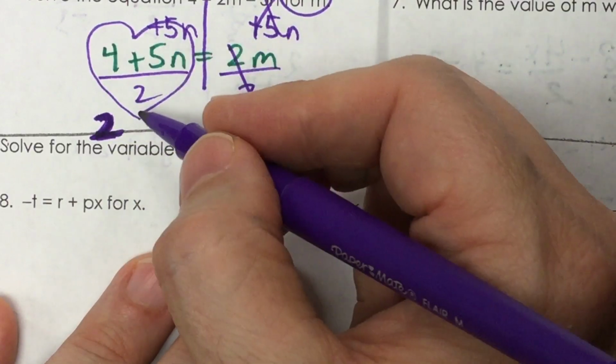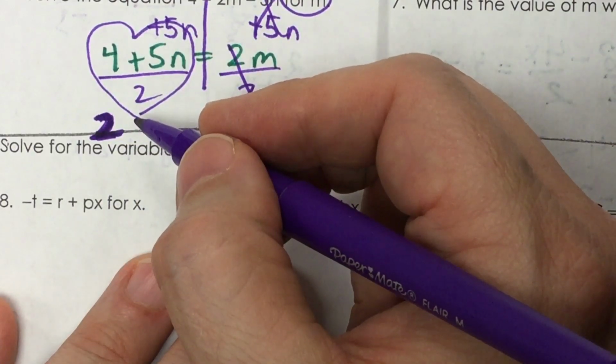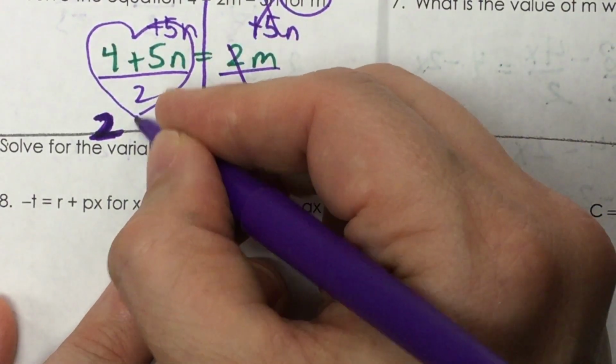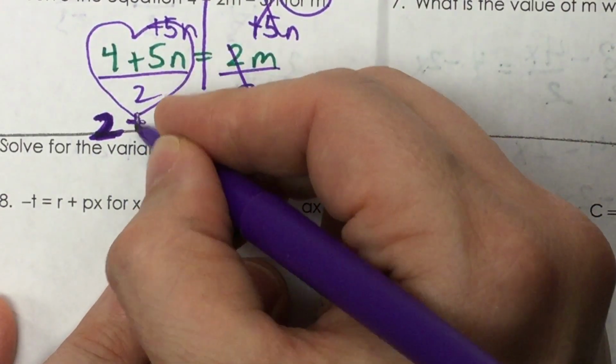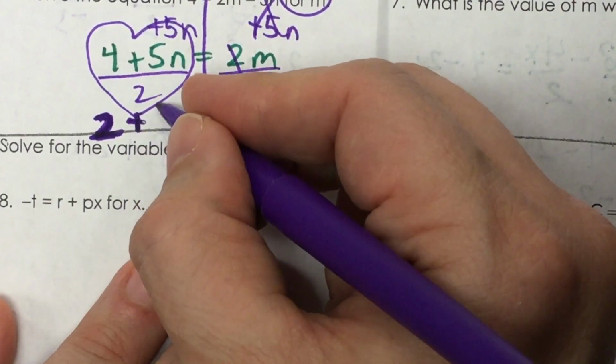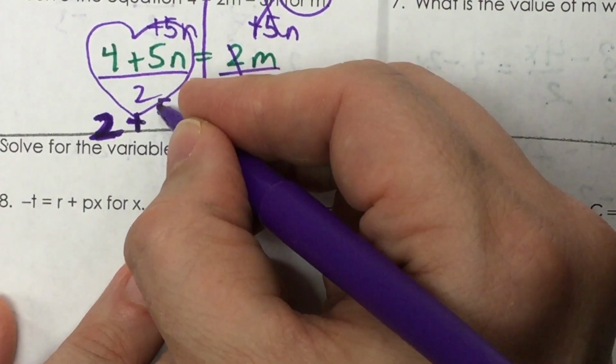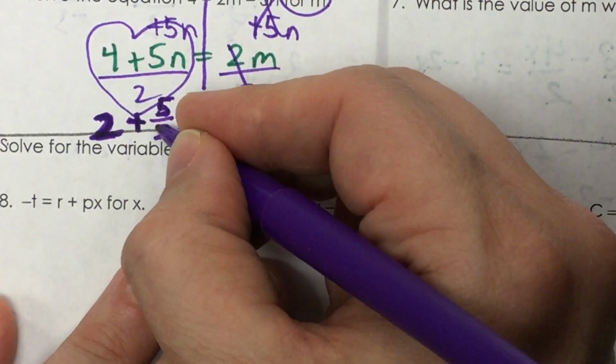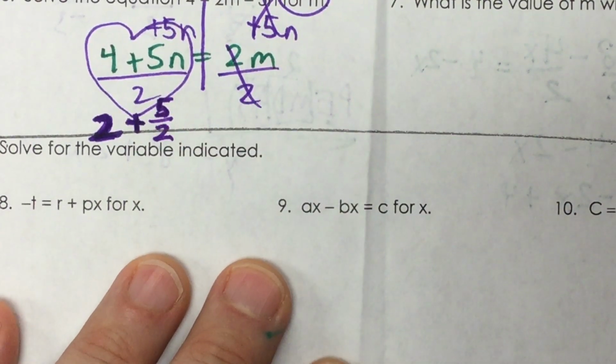What do I do with that? The answer is nothing. You just write it how you see it. When you have an improper fraction, unlike in middle school where they totally forbade you from ever leaving anything improper, we are improper in Algebra 1. This class is just straight up improper, all right? We're going to write it like that.